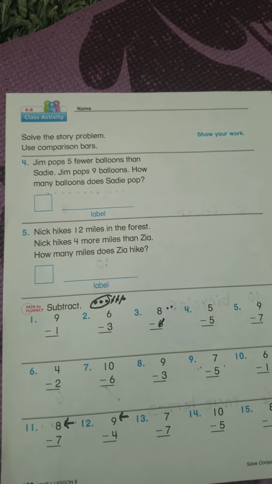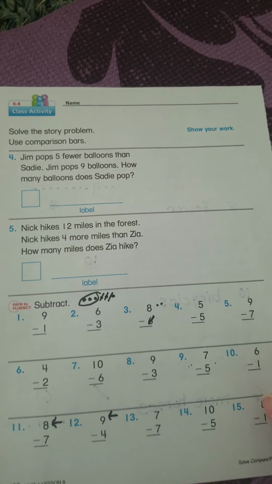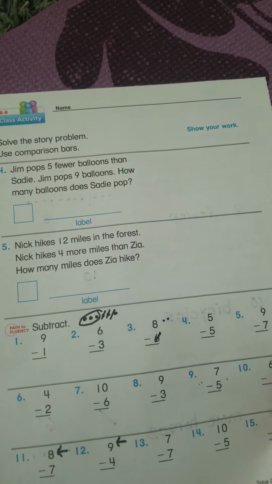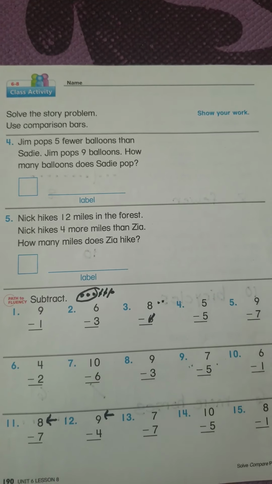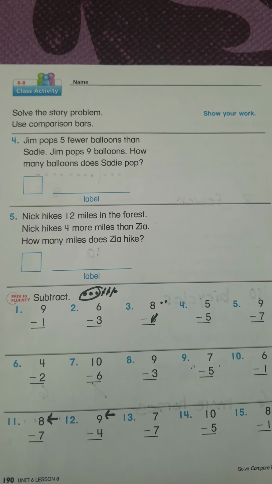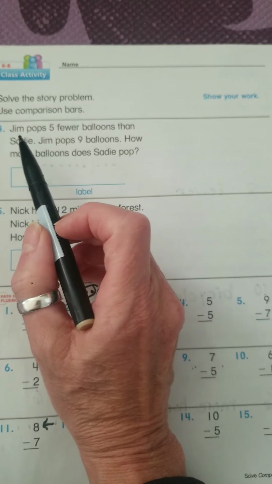All right, let's solve these math problems here. It says to solve the story problem and use comparison bars. So I'm comparing data is what I'm doing here. I'm looking at data and I'm comparing it, and I'm doing it in the form of a story problem. So first thing I need to do is read my story.